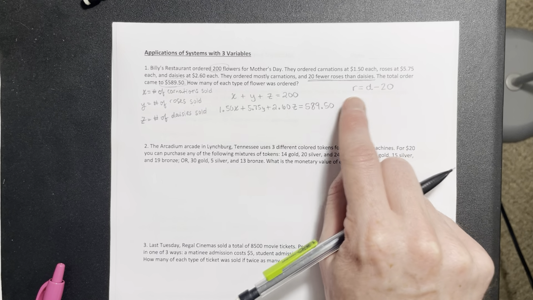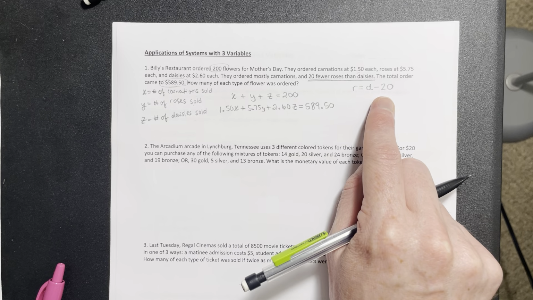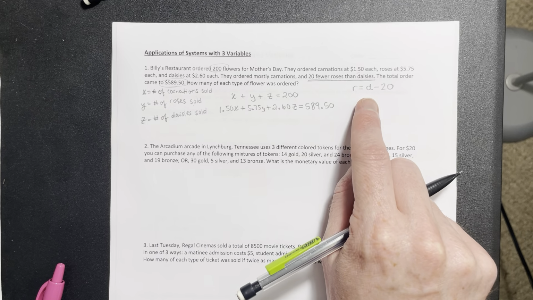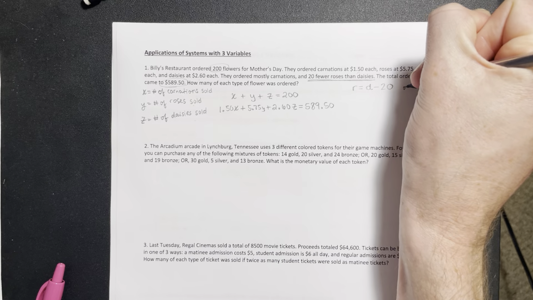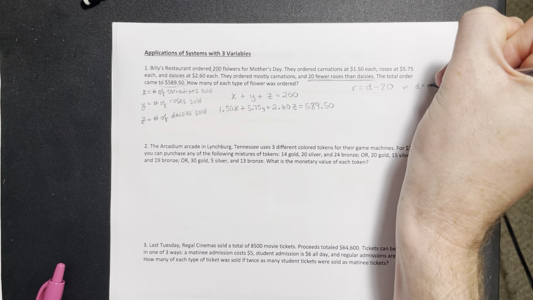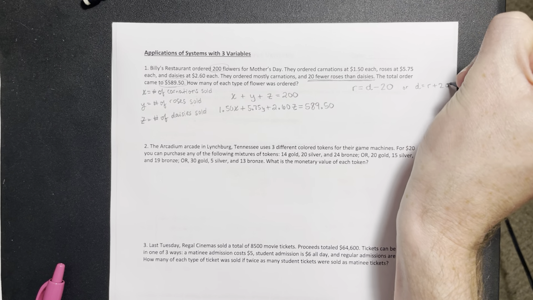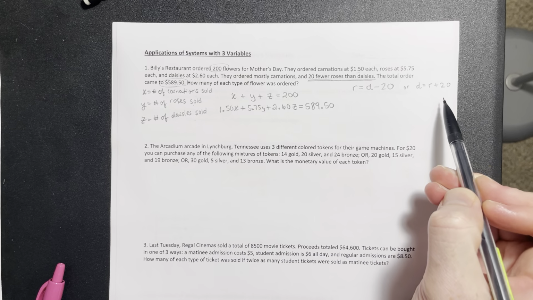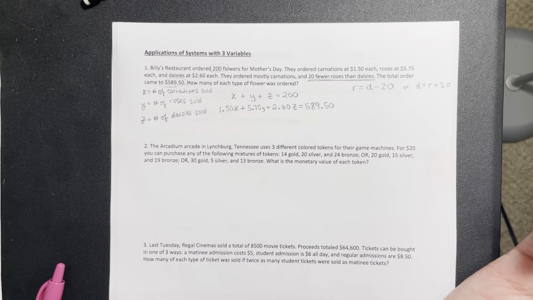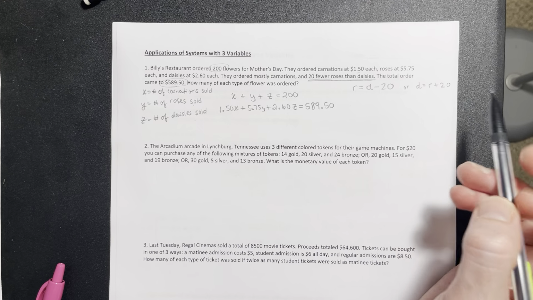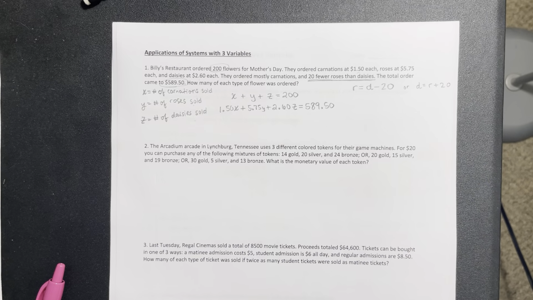That would tell me that there are less roses than daisies. So another way you could have written that as D is equal to R plus 20. If there are 20 fewer roses, then that means there are 20 more daisies than there are roses. So either one conveys the exact same thing. It doesn't really matter. We just need to express that in terms of the variables that we had.